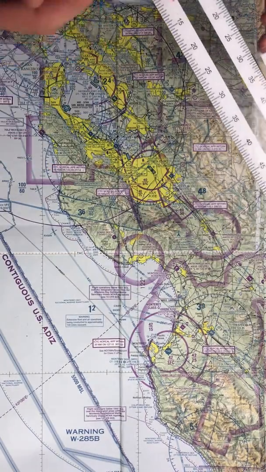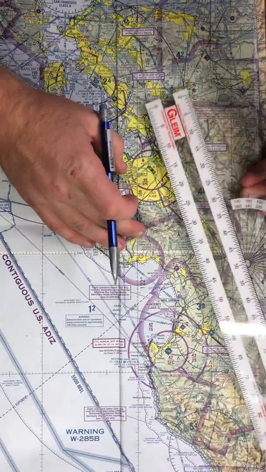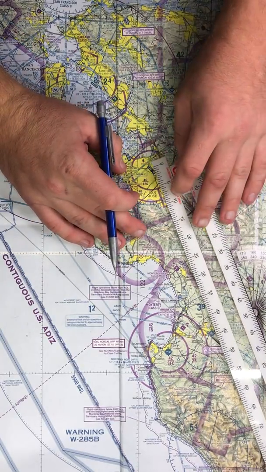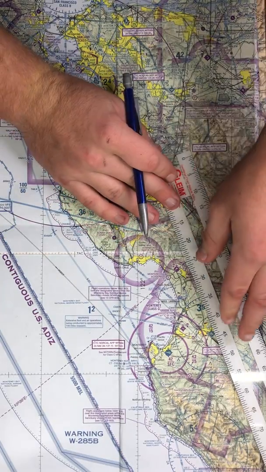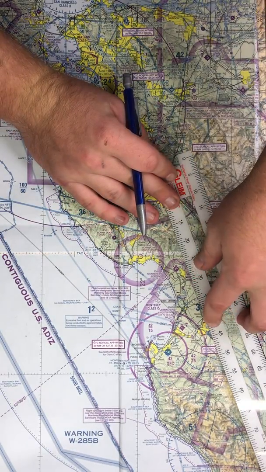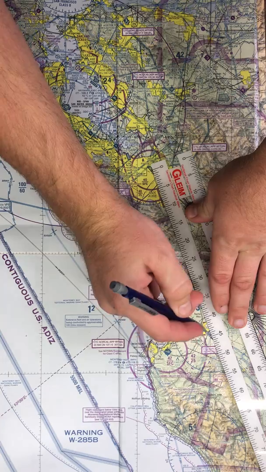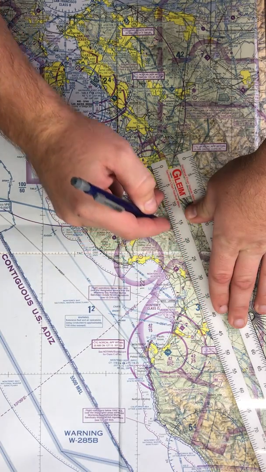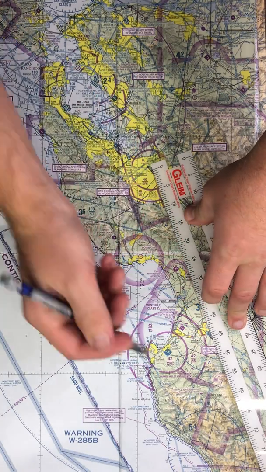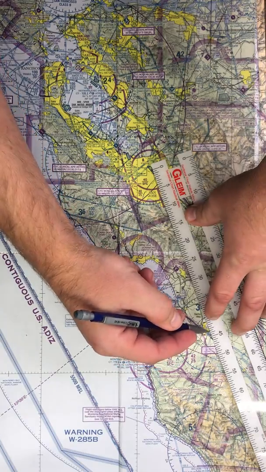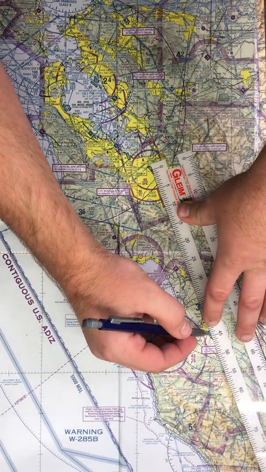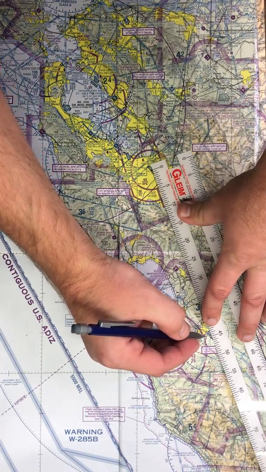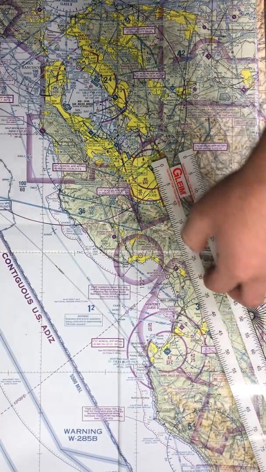So to find nautical miles, we're going to start with that. You're going to line the plotter up from the dots. So we're going to put this dot on 0 and line the other dot up on the route. We're going to draw our line. All right. And then we're going to just read it. So looks like Salinas is about 44.5 nautical miles away.